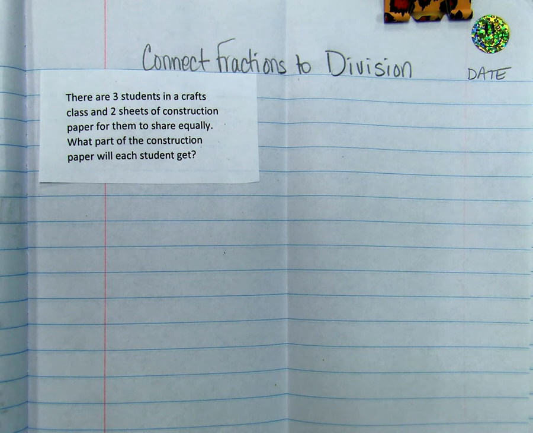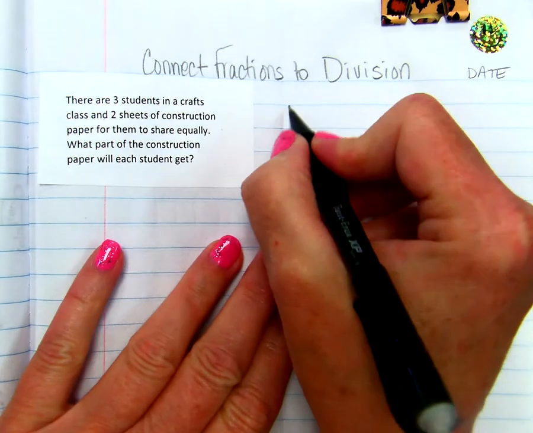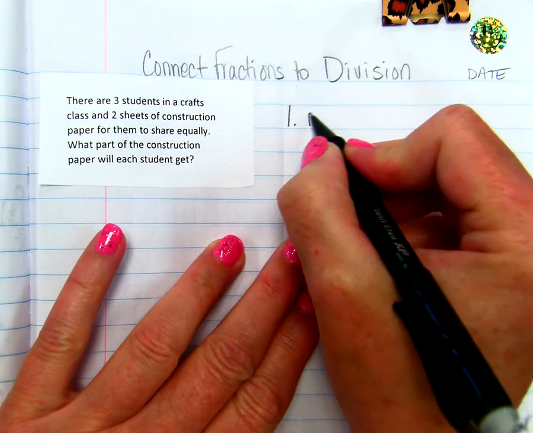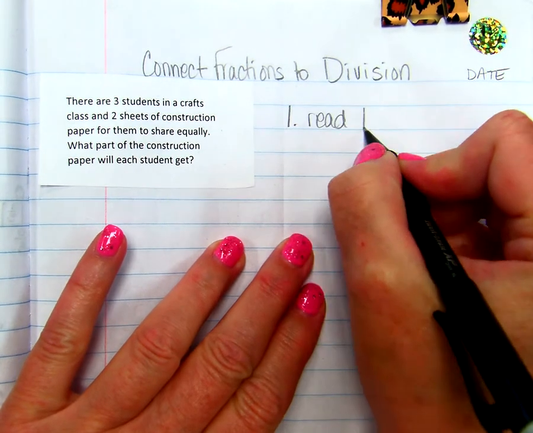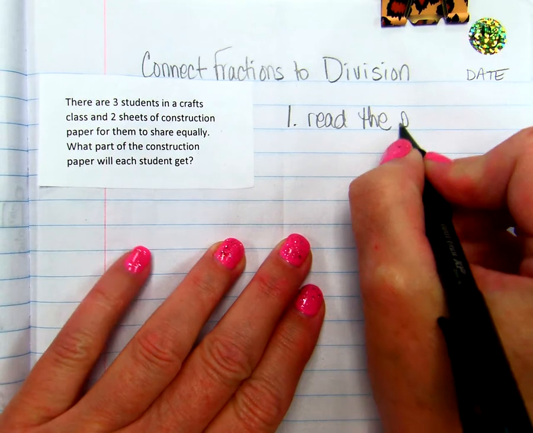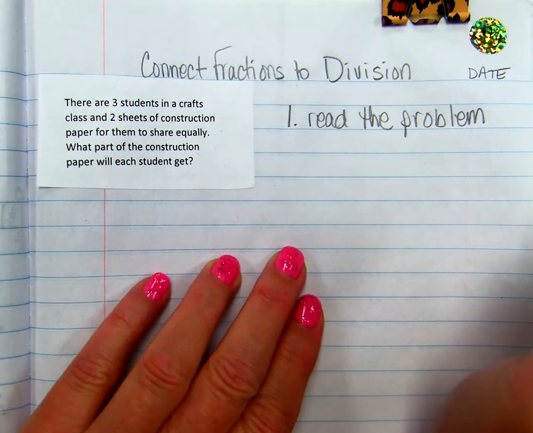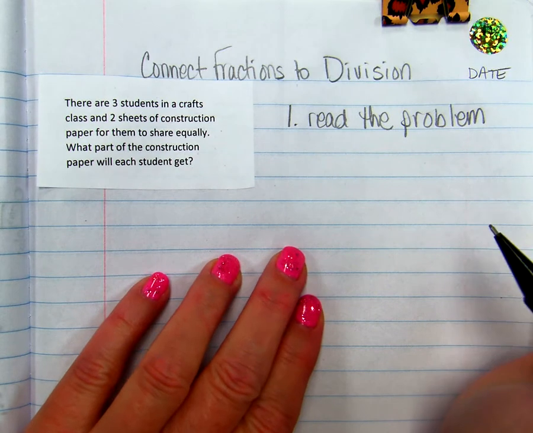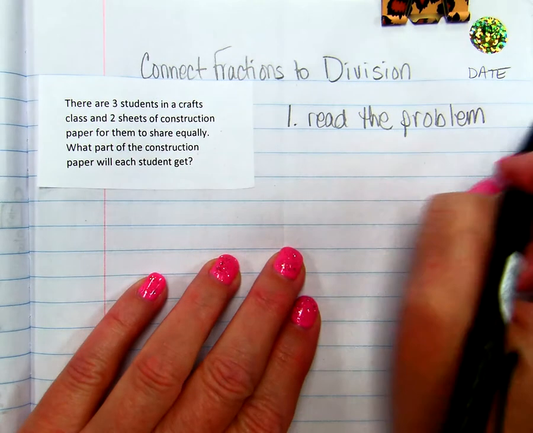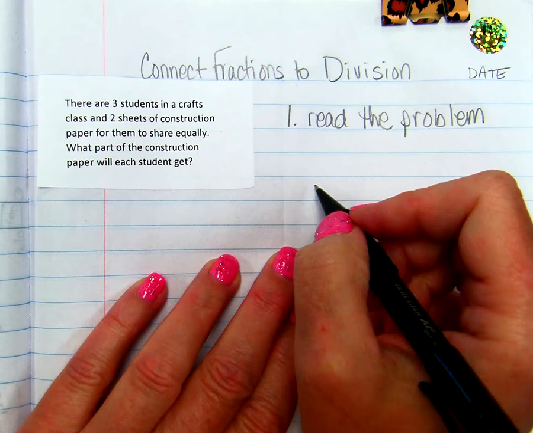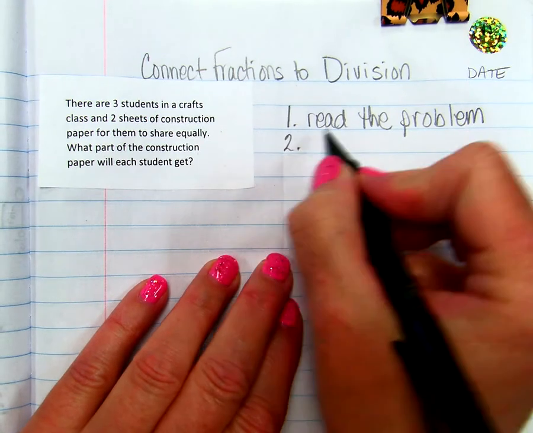Alrighty, here we go. Let's take our first note. Our first note is pretty obvious. We need to read the problem. Sometimes we need to read our problem more than once. Sometimes we need to mark our problem, and we will be doing that today when we read it. Our second step is to determine the dividends.